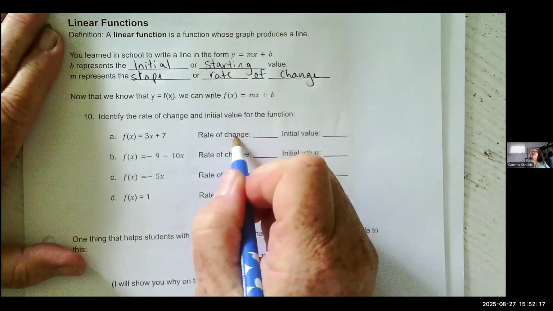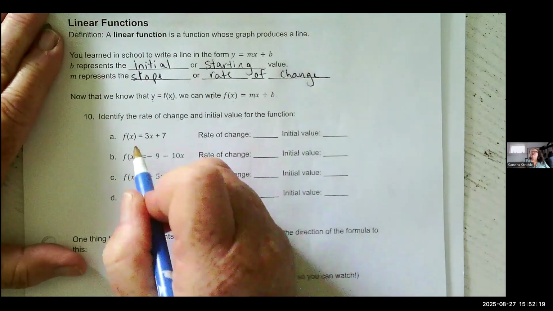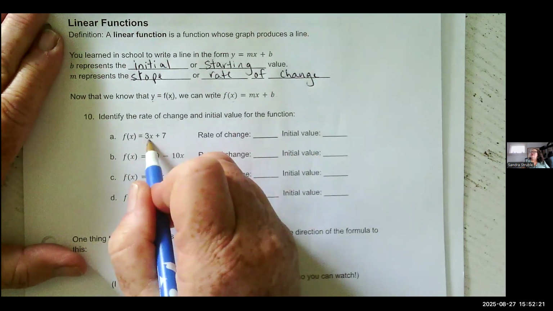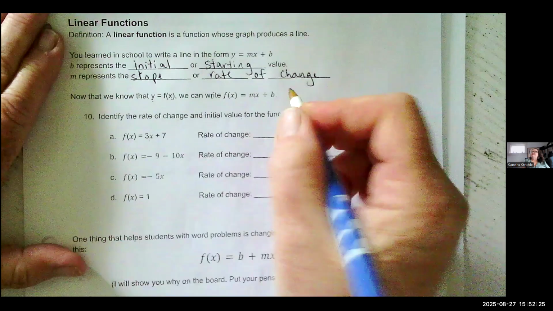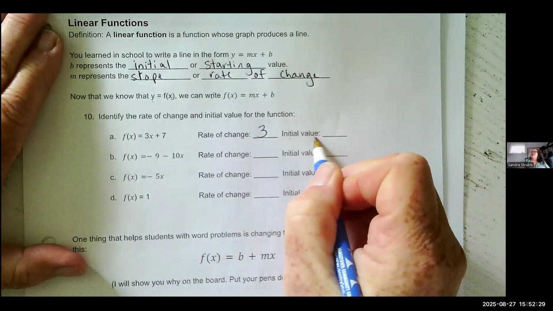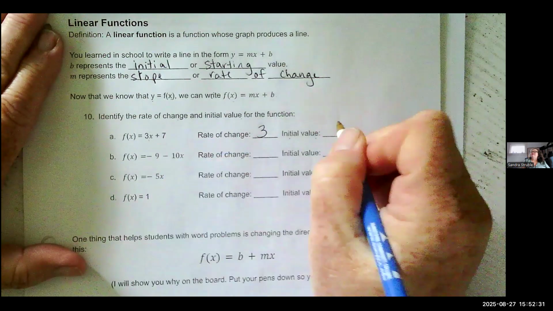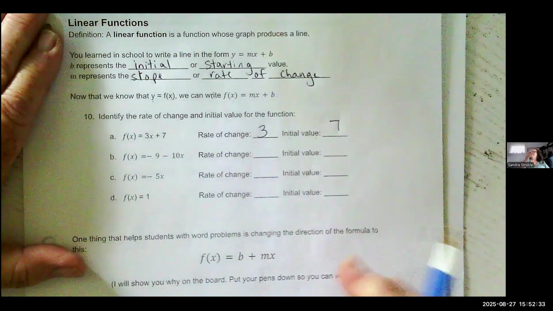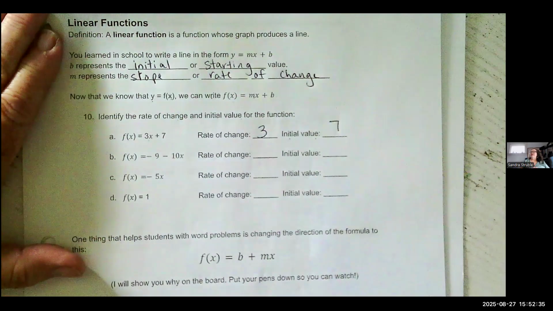So the rate of change, or the slope, is the number, the coefficient, the number in front of x. And in this case, it's 3. The initial value is always going to be your b, and in this case, it's 7. Okay, continue doing that for the next 3, and then come back and check and see how you did.